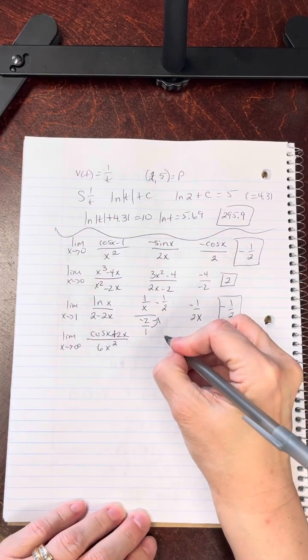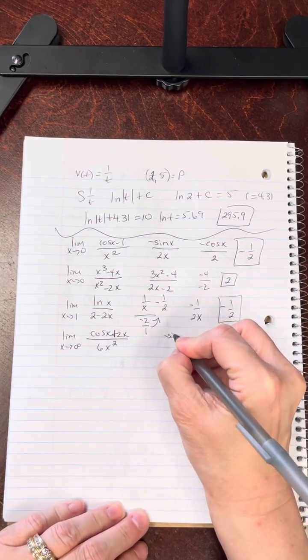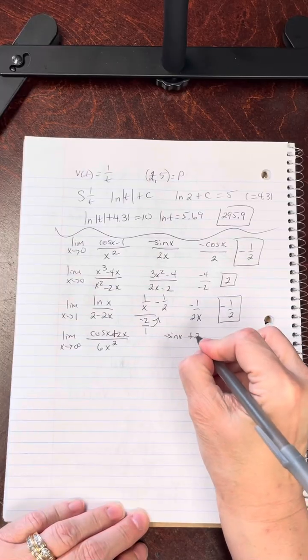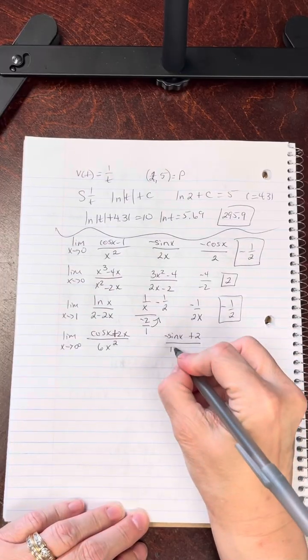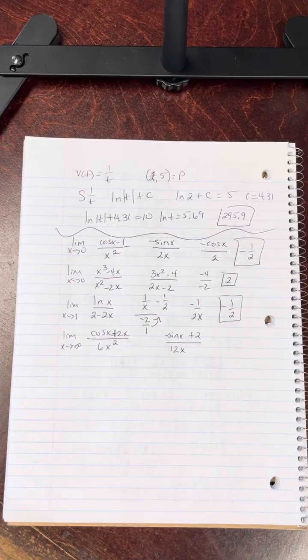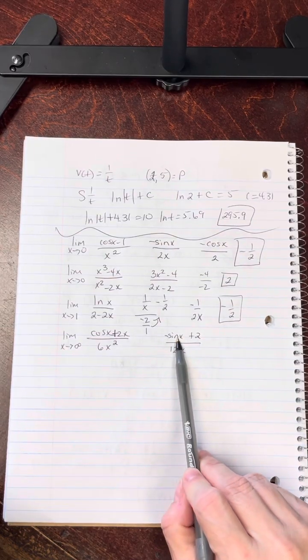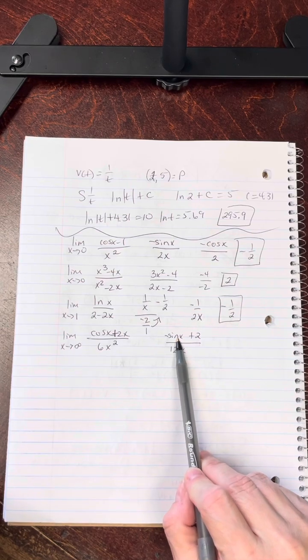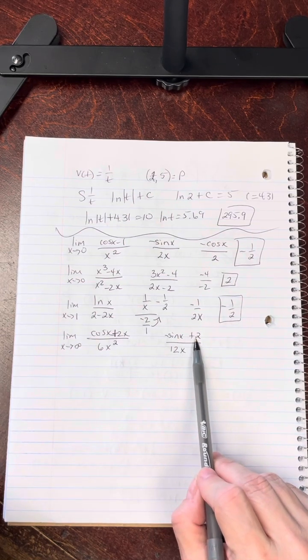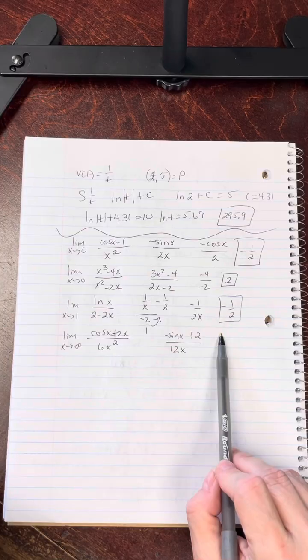Let's derive: cosine goes to negative sine of x plus 2 over 12x. Now what happens if we plug in infinity? This sine is still bounded by 1, but 1 plus 2 would make a 3.